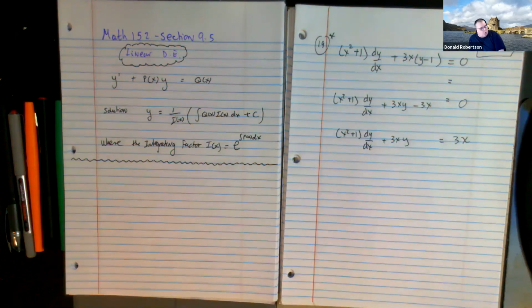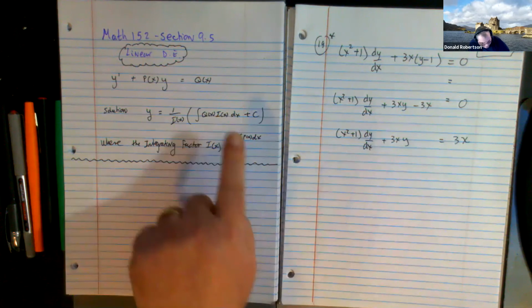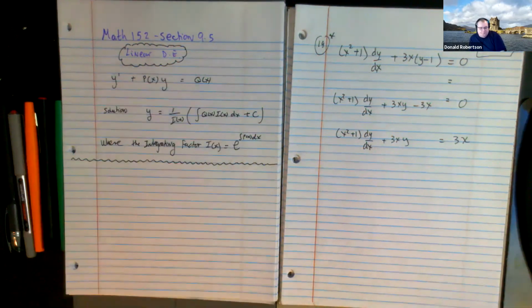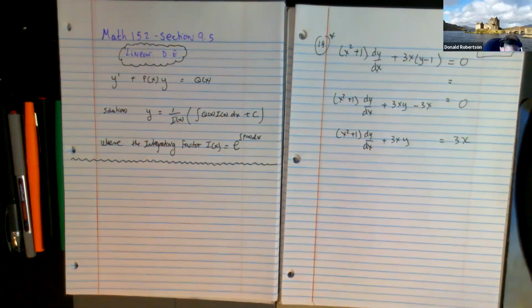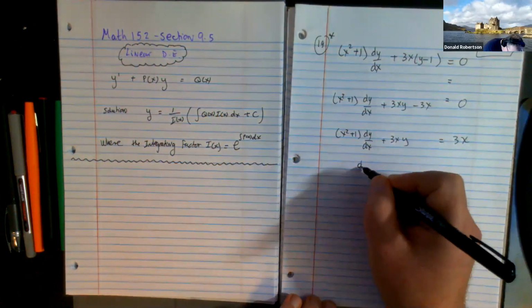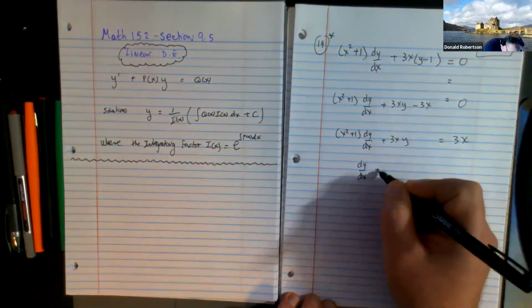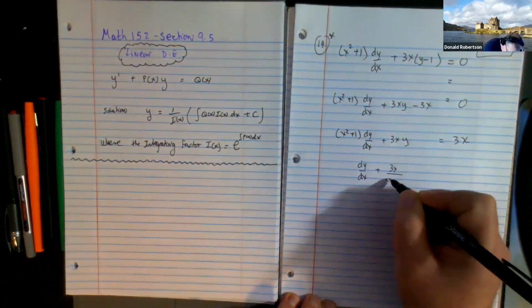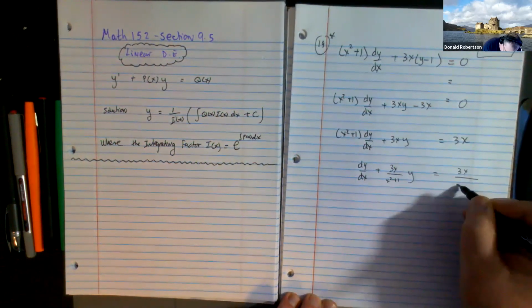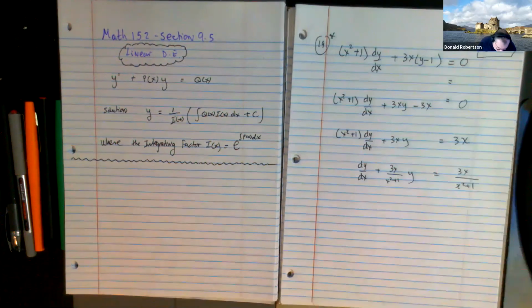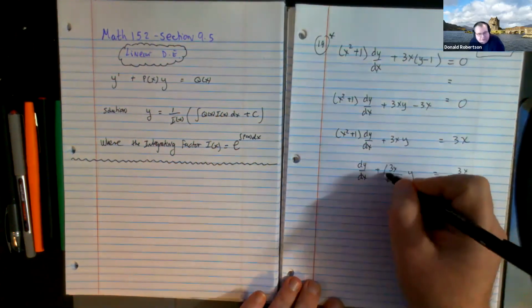Let's try the question again. What should I do to both sides now to get this? Divide both sides by x squared plus 1. I agree. And I don't know if you need brackets, but I'll put brackets around that for emphasis.